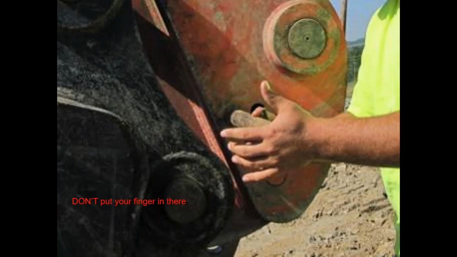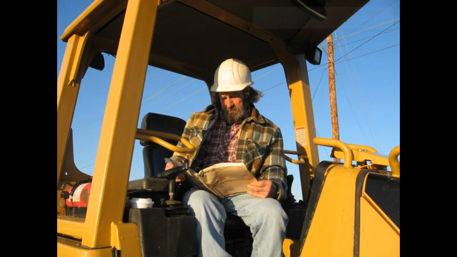And don't put your finger in there. I have had somebody who was working on a backhoe and changing the bucket out, and they stuck their finger in the hole, and the load shifted and it trapped their finger inside the bucket. Even if it's full of dirt or whatever, blow it out, wash it out. Don't be sticking your fingers in there.